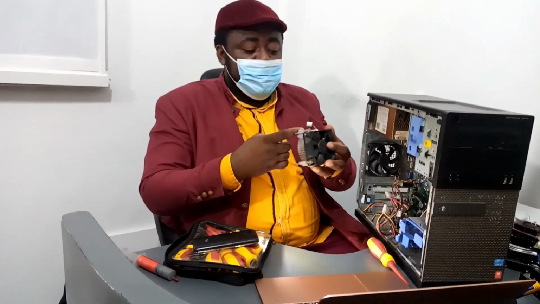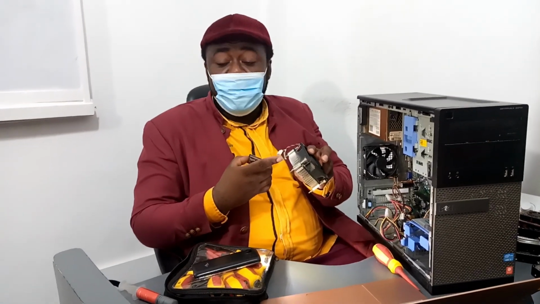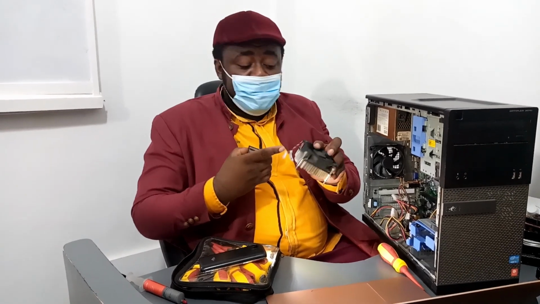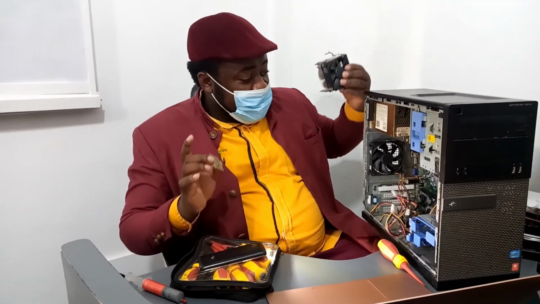So this CPU is cooled by this heatsink and this fan. Usually the fan has a cable to connect to the motherboard for power. So when this is connected, then the fan will be able to run. It will receive electricity and it will run. So that is it. Okay.